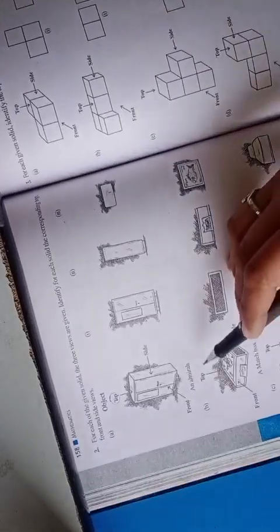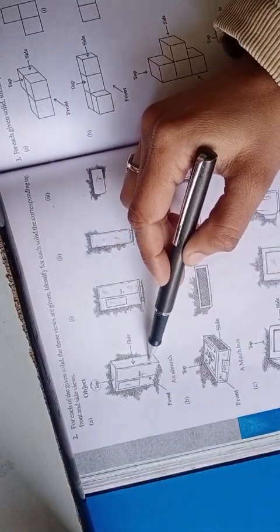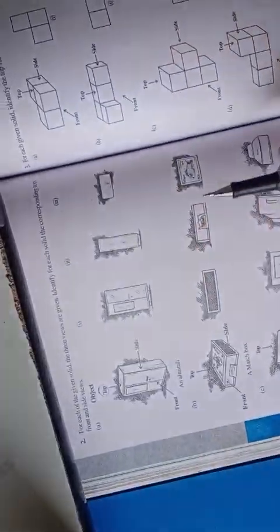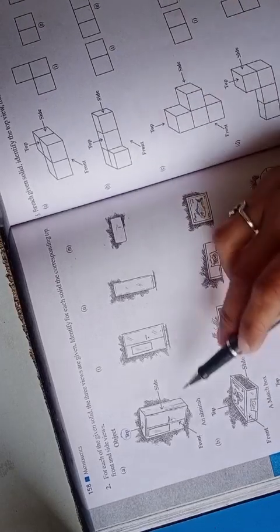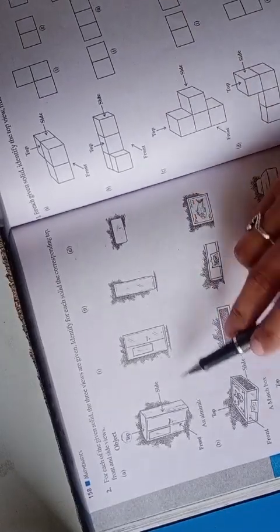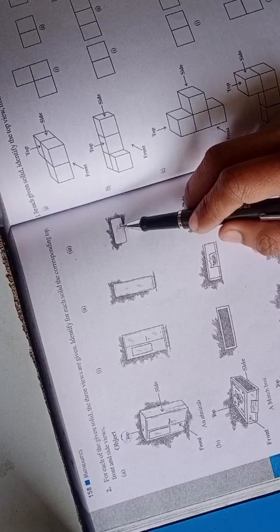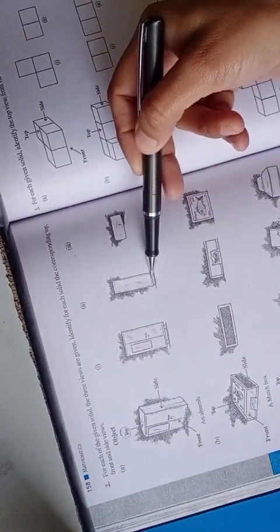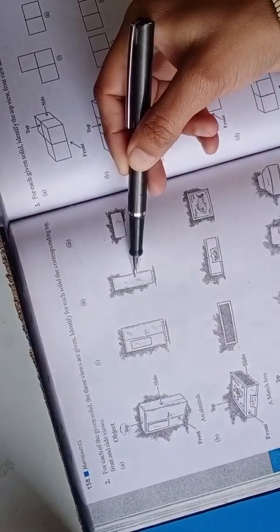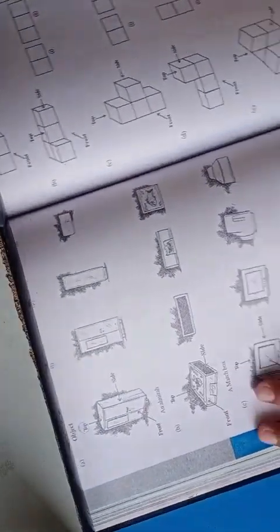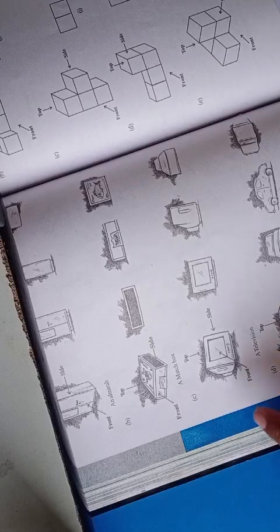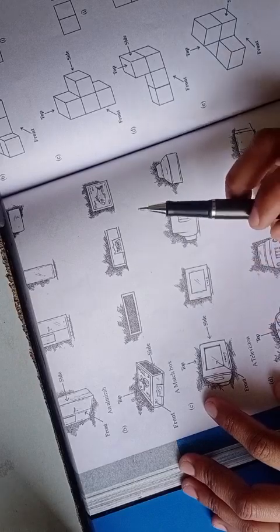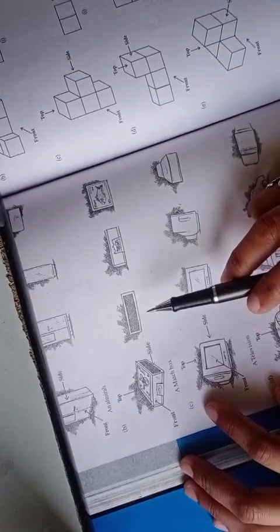What is the side of the almirah? This is a rectangle shape, the side of the figure. This is the side of the almirah. From where can we match the side view of the almirah? This is the front, this is the top, and this is the side. This is also a rectangle, and this is the side of the almirah. Now in question 2 you all check again what is the top view, what is the bottom view, and what is the front view of the figure.